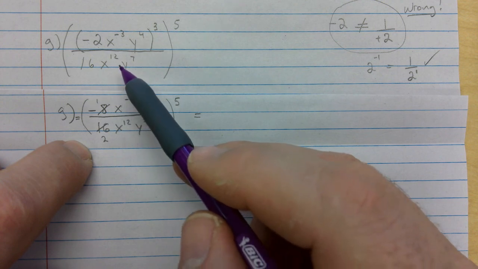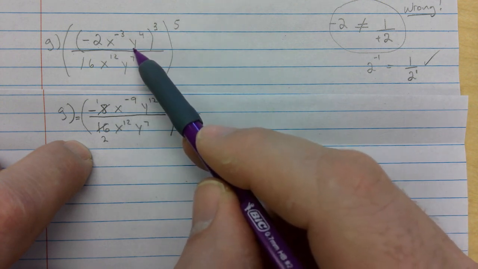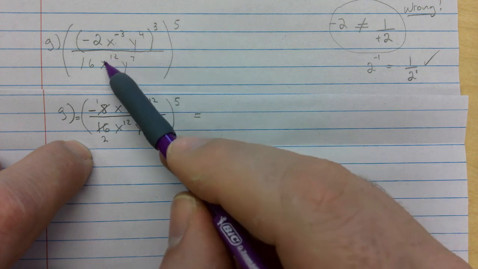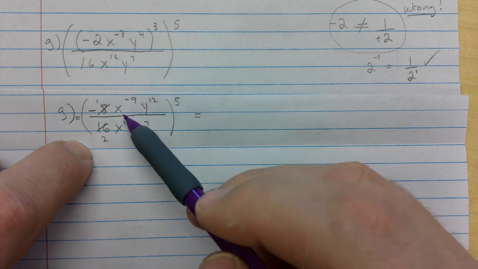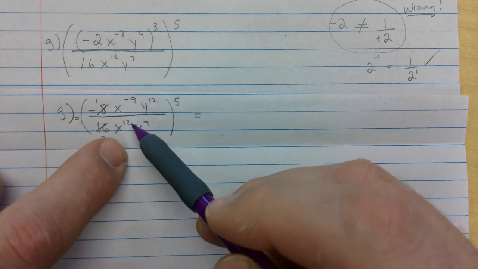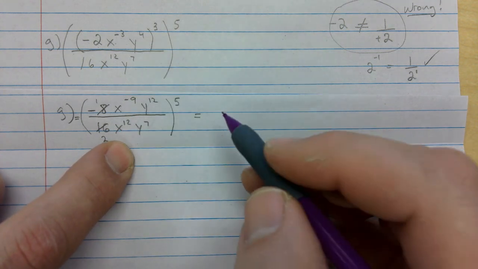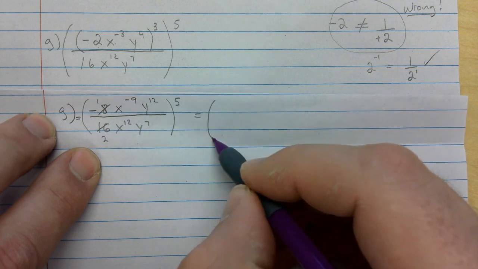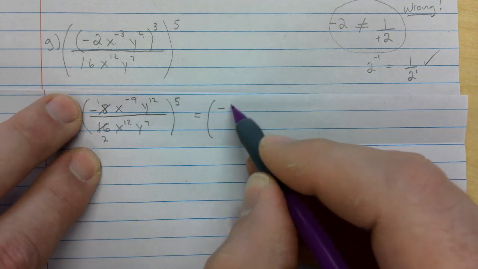If I said, hey, evaluate this if x is equal to 2 and y is equal to -3, and you were to plug it in and figure it all out with a calculator perhaps, and then went to the one right next to it and did it again, you should get the exact same value every step of the way. Okay, so you have negative on top, that's just 1, so we'll just do negative.